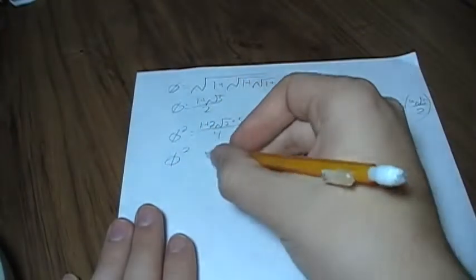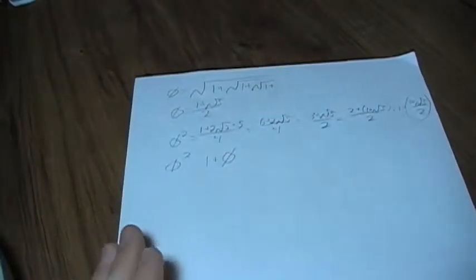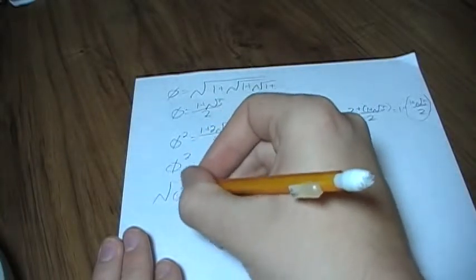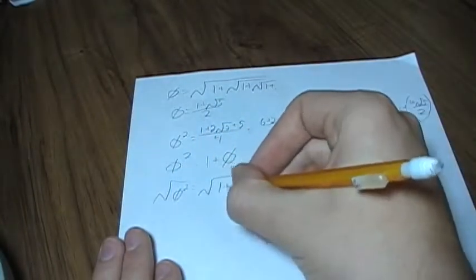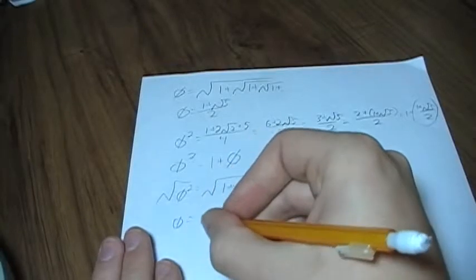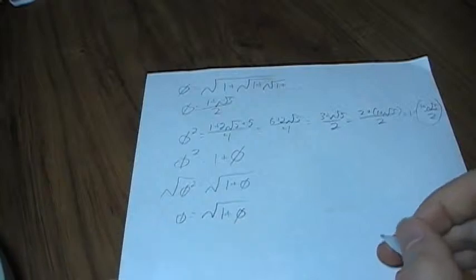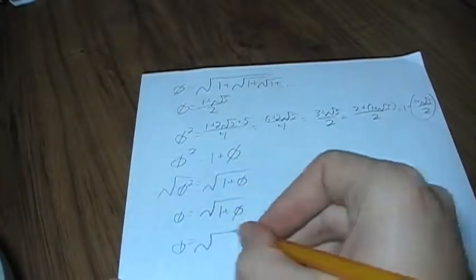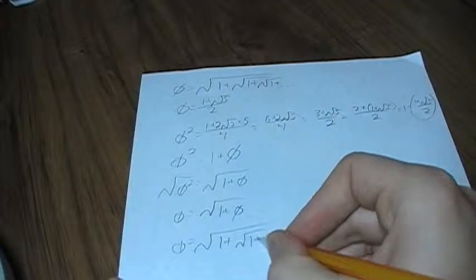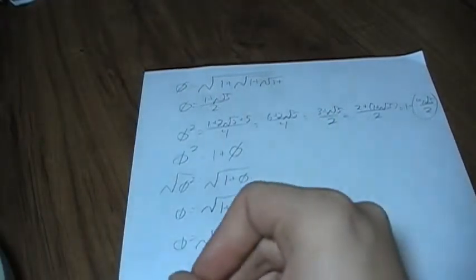Now this is phi, so phi squared is equal to 1 plus phi. That's interesting. Take the square root, and you have phi equals the square root of 1 plus phi. Now you can just substitute this value for phi. So phi equals the square root of 1 plus square root of 1 plus phi. Substitute again. And you'd go on forever, and there's the proof.